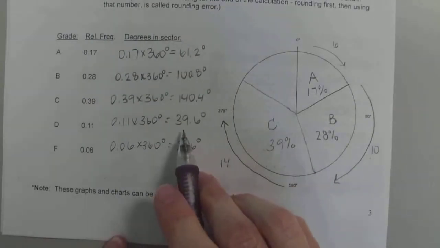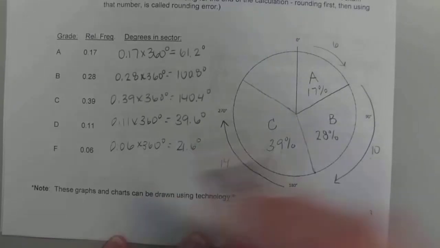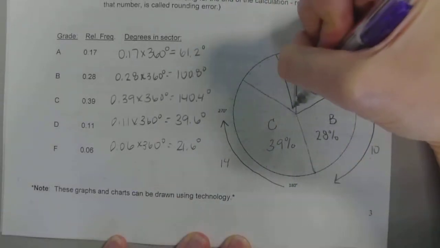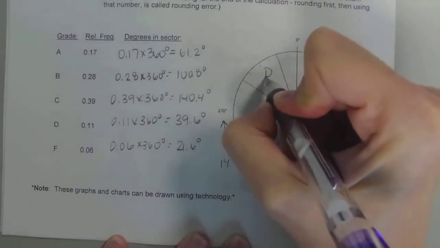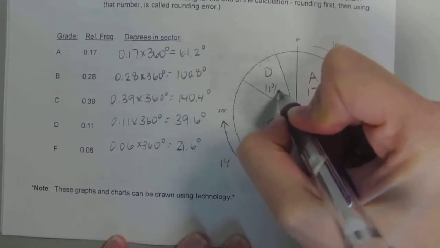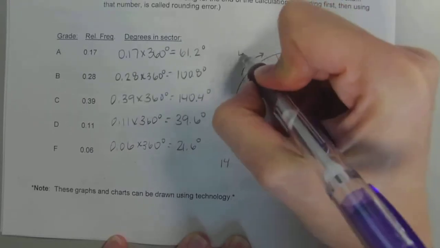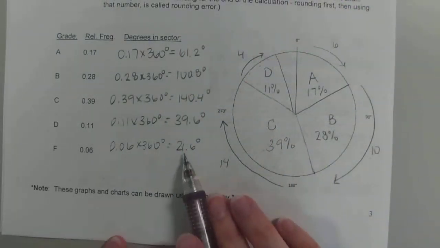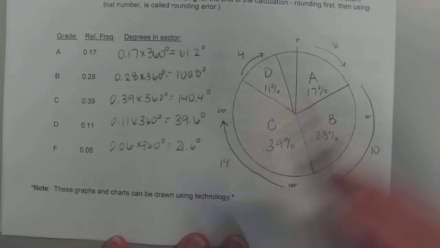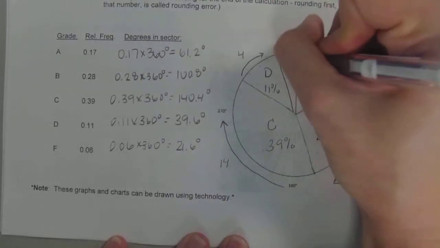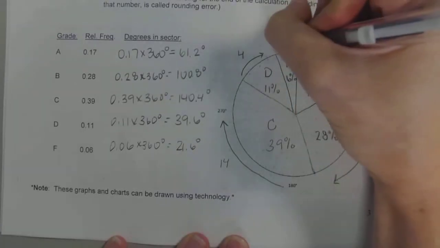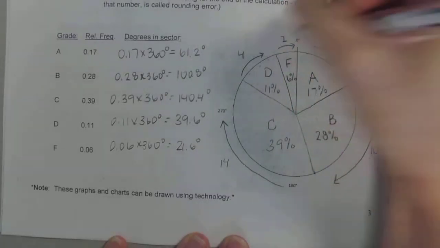It's 39%. All right. 39 degrees is basically 40 degrees, which means it's 4 more little sectors past where we stopped. 1, 2, 3, 4. And that is our D's, which was 11%. So we just went 4. And then the math kind of worked out great for us, guys. 21.6 degrees is basically 20 degrees or 2. So that's our F's. And that's 6%.